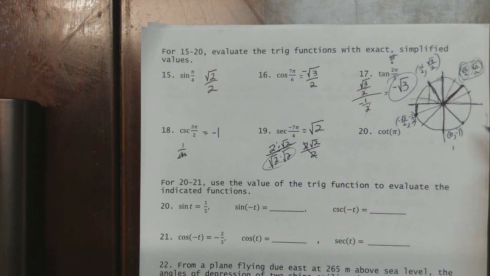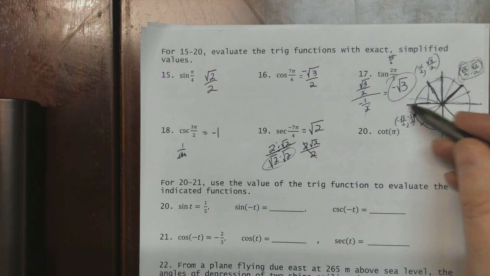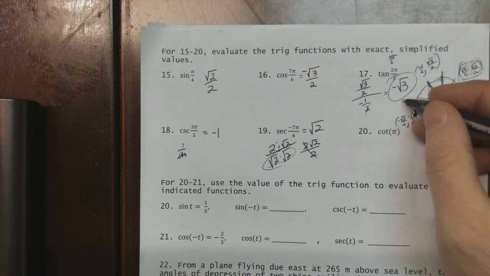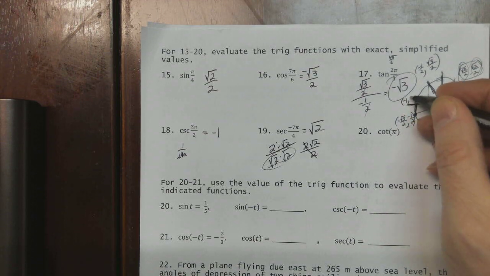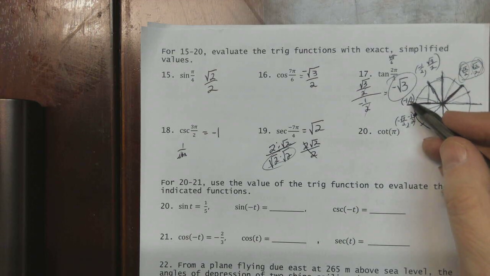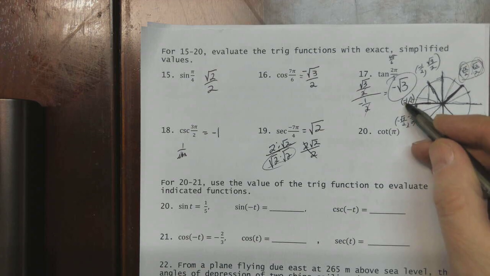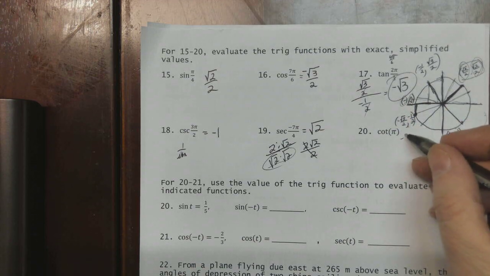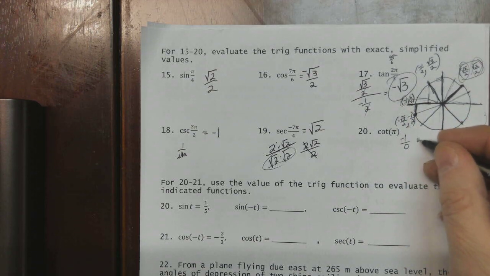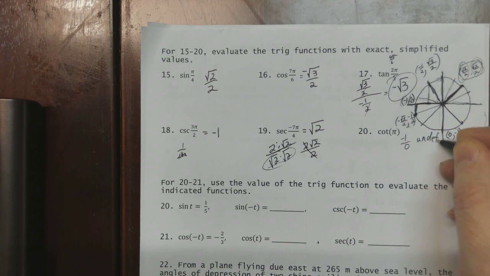And then the cotangent of pi. Pi is right here, and the coordinates of pi are -1 and 0. Cotangent is cosine over sine. -1 over 0, that's undefined. So the cotangent of pi is undefined.